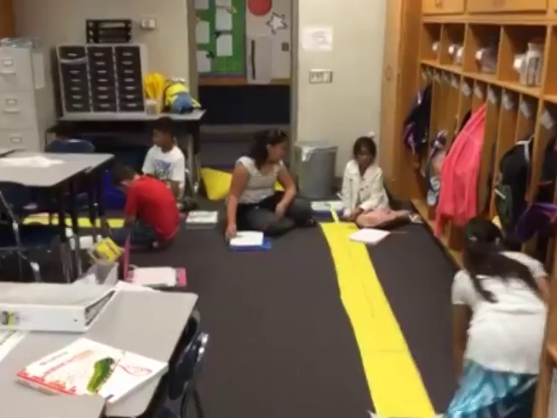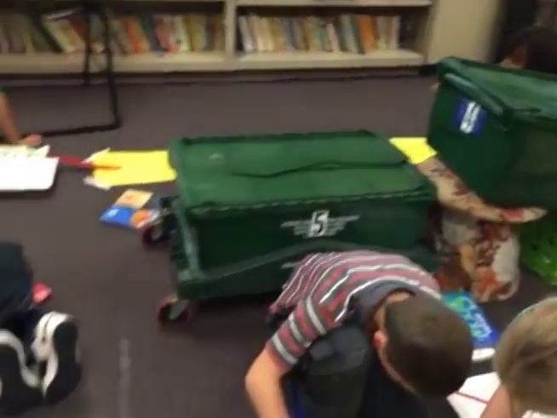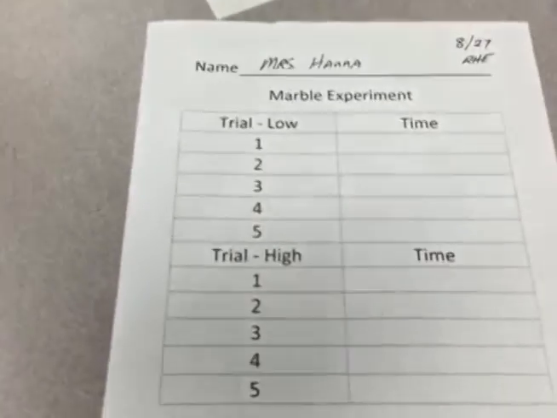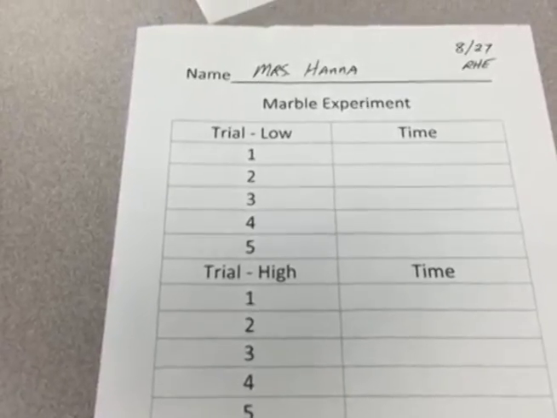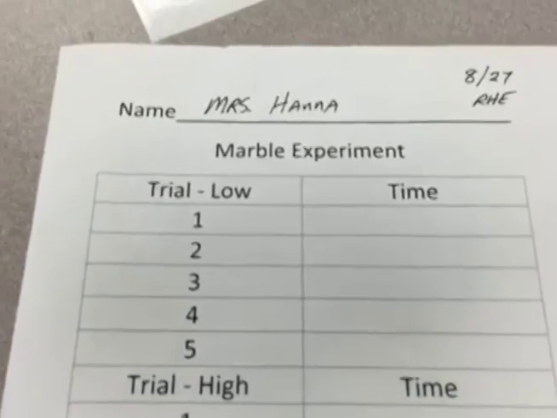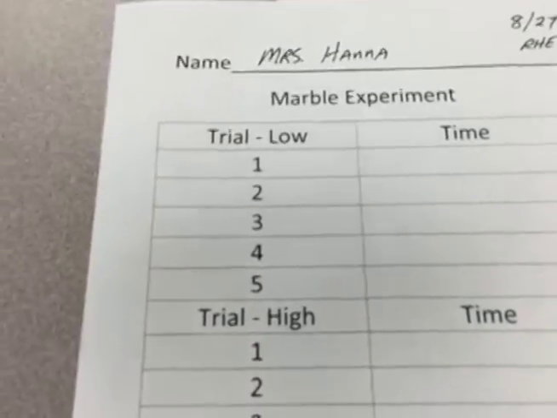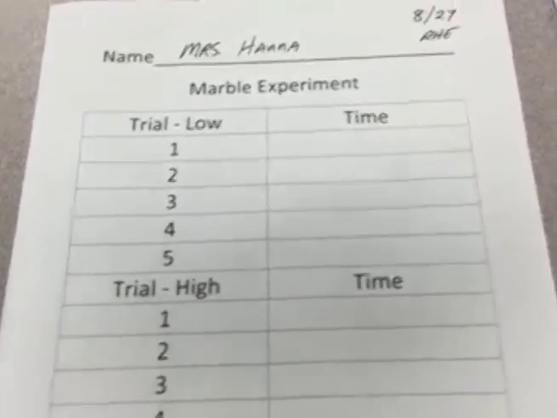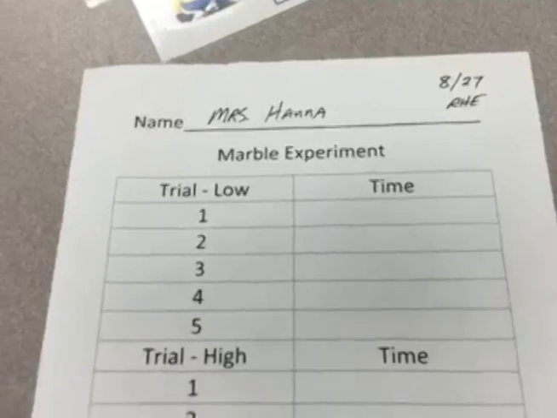Okay, let's get set up. We've set up about 7 marble speed stations around the room here. As you notice, this is our low height. So on your worksheet, it says trial low. You're going to do 5 trials. Scientists like to do a lot of trials. We know the distance. In fact, you might want to write on your worksheet, above trial, 180 centimeters. And then you have to fill in the time.